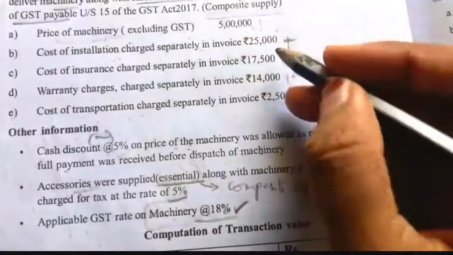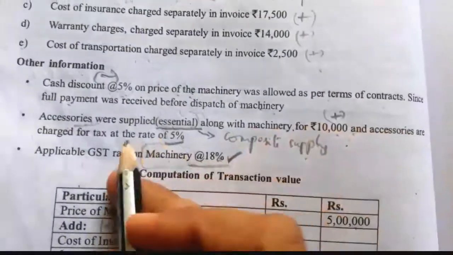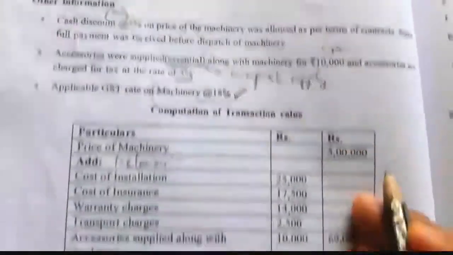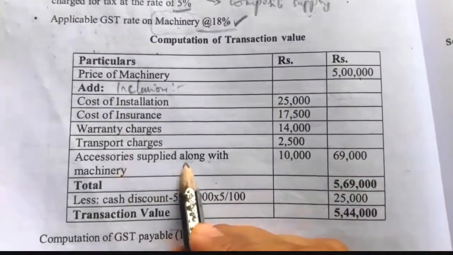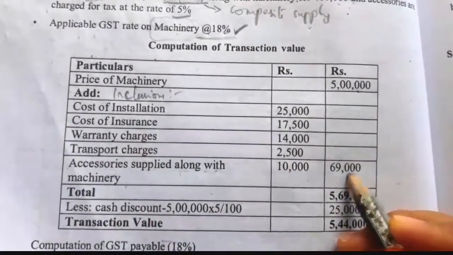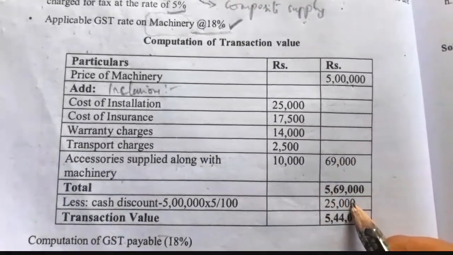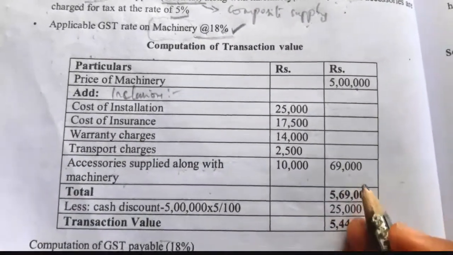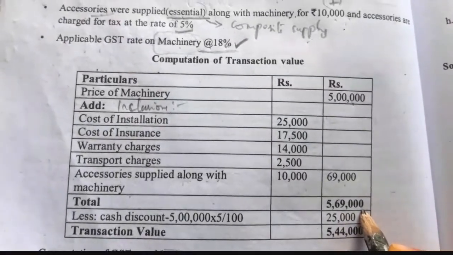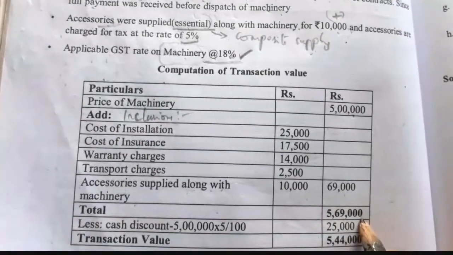After adding these expenses, there is one more cost, that is the accessories also supplied along with the machinery. So this 10,000 also we have to add, accessories supplied along with the machinery, 10,000. So the total inclusions is 69,000. If you add the total, the total cost comes to 5,69,000.